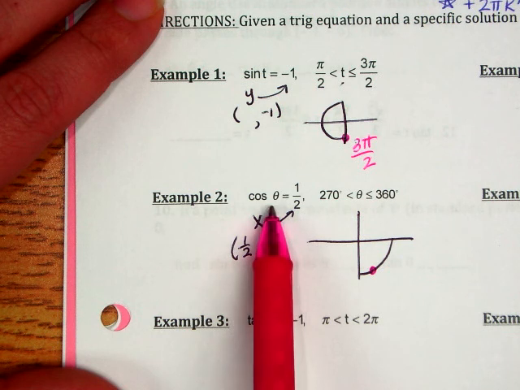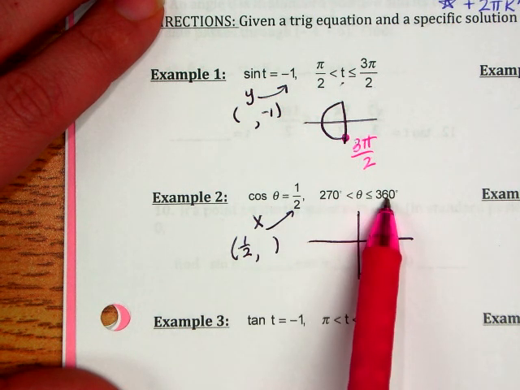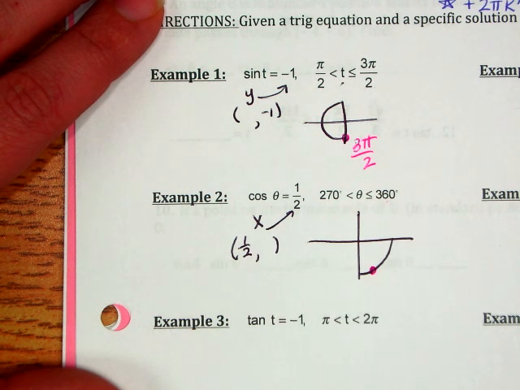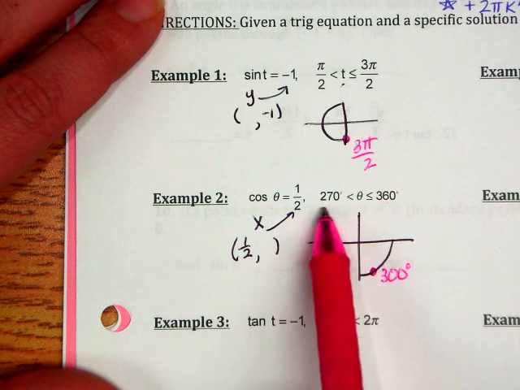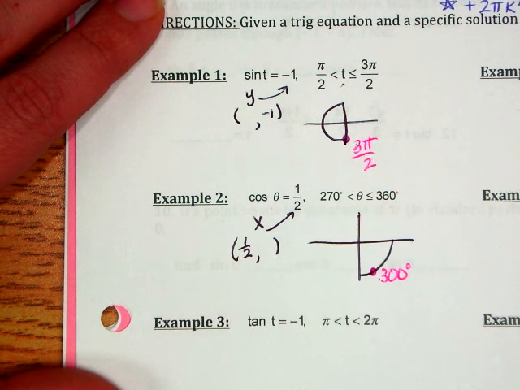Now notice I switched to theta. Even my restrictions are in degrees, so my answer also must be in degrees. 300 degrees is in the interval. It's the location of the pink dot.